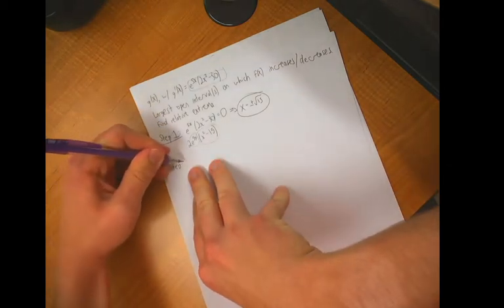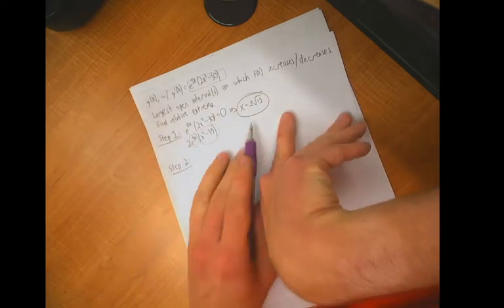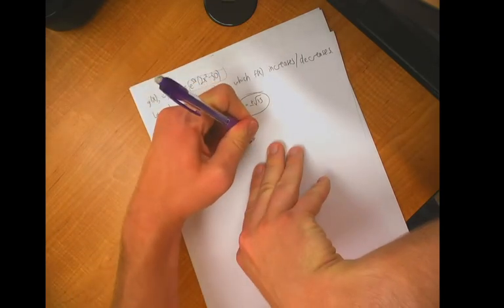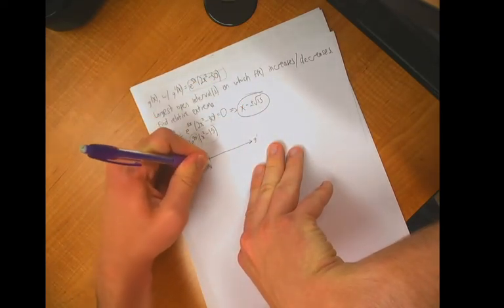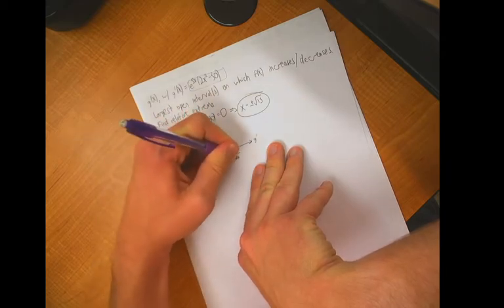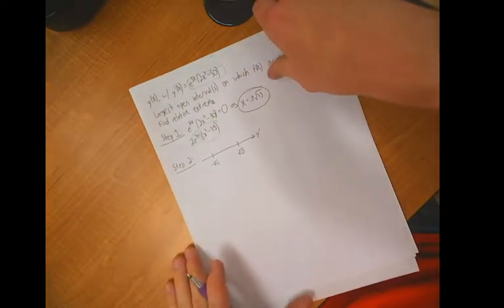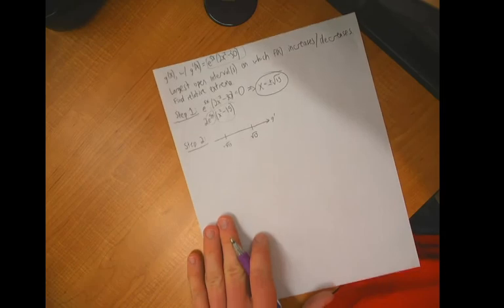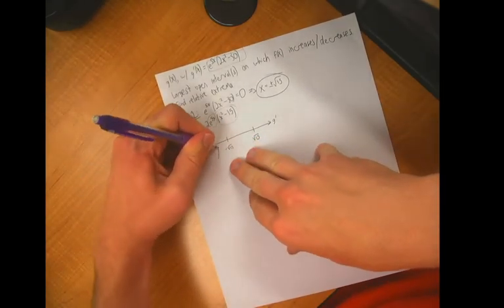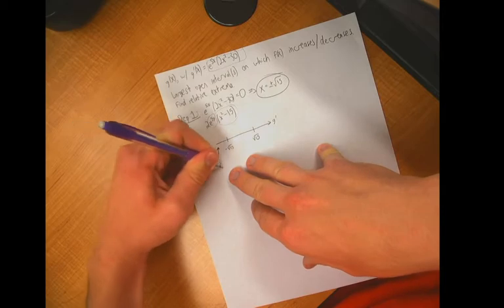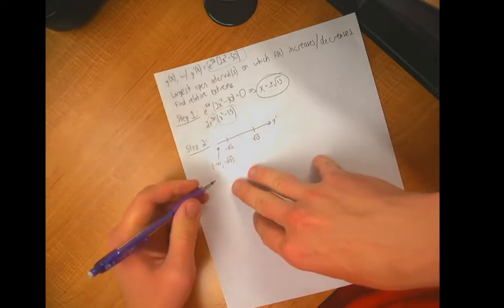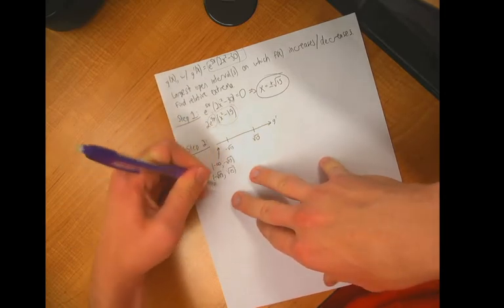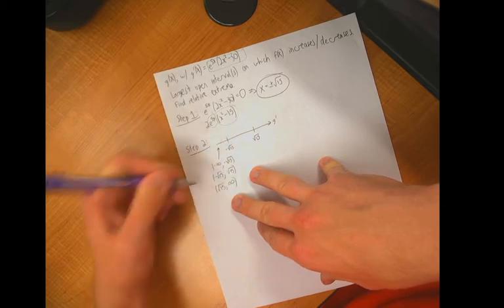Now step 2 is we just have to draw our number line. So we have g prime, with negative root 15 here and positive root 15 here. Like we had yesterday, all we really need to do now is focus on our three intervals: negative infinity to negative root 15, negative root 15 to positive root 15, and then root 15 to infinity. All right?